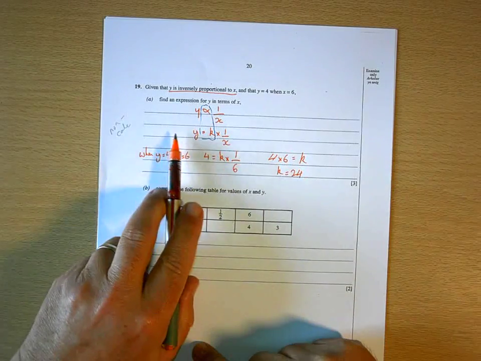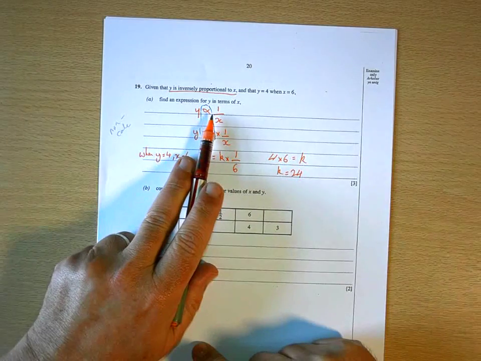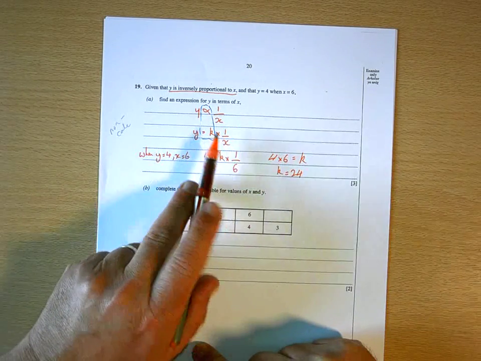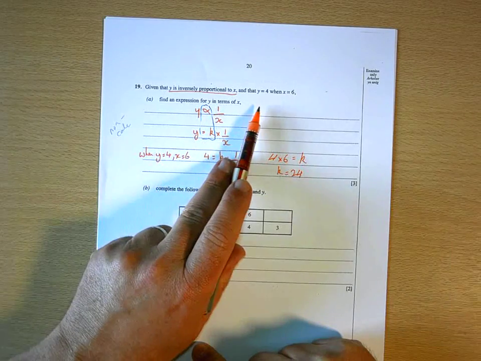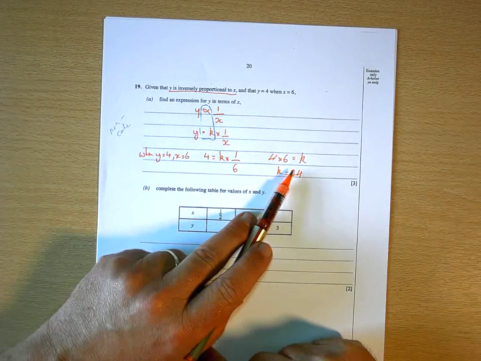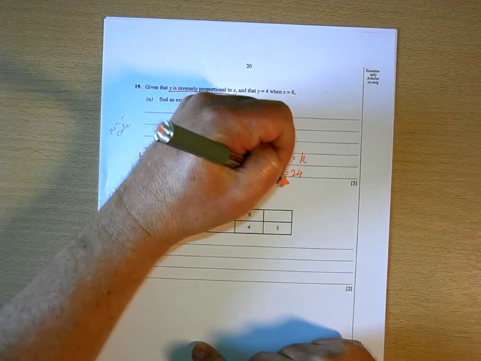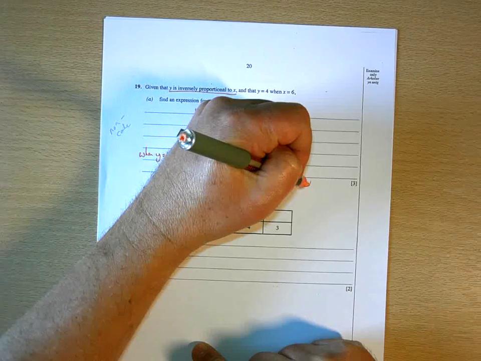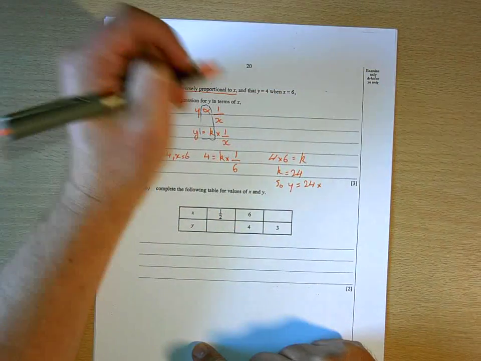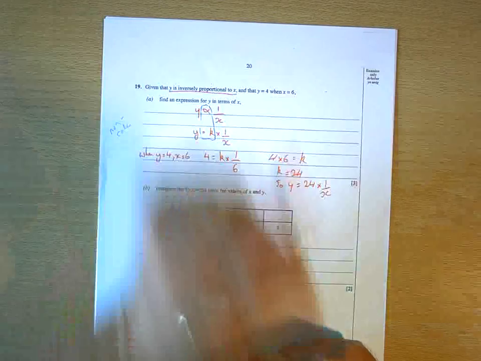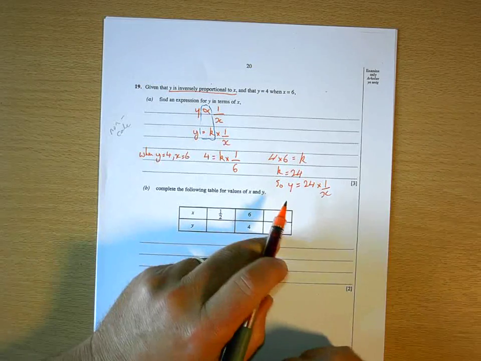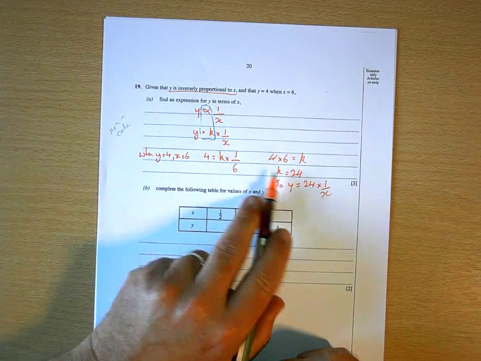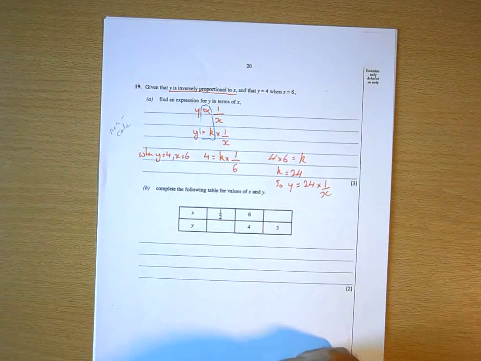And what they want us to do is to find an expression for Y in terms of X. So I now know that if this is my relationship, K will always be 24. So Y equals, and instead of K I can write 24 times 1 over X. And that's my expression. Okay, so although it seems a bit obscure, that's the answer, which will get you the 3 marks.